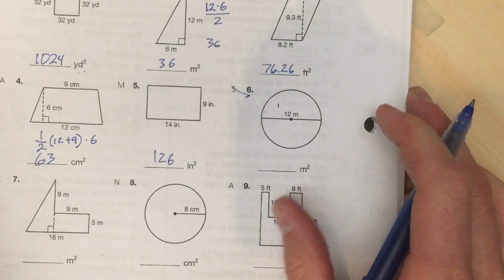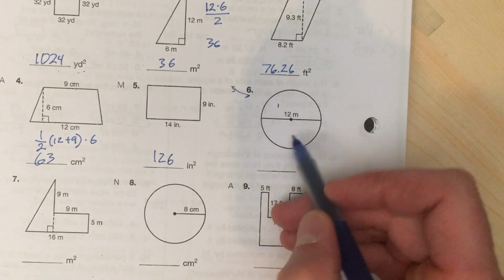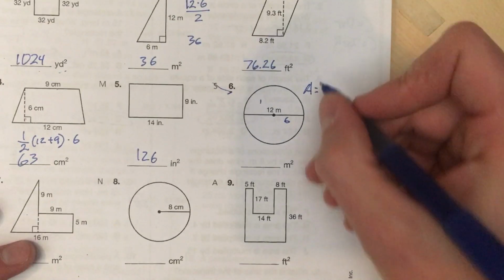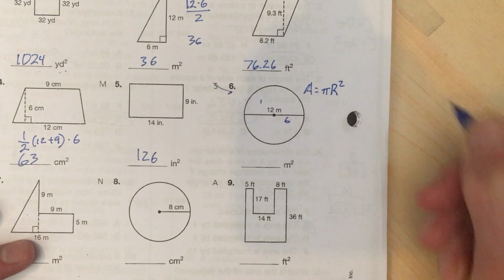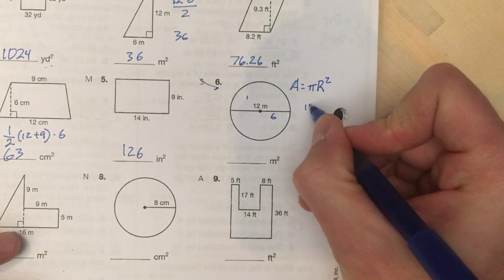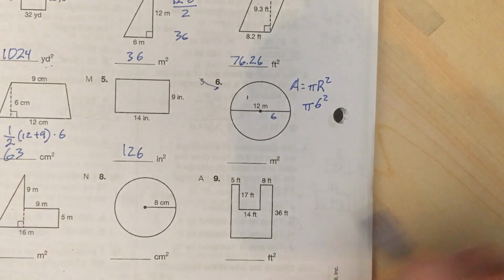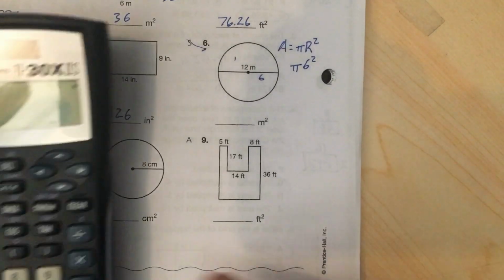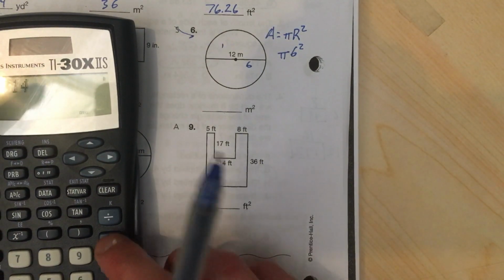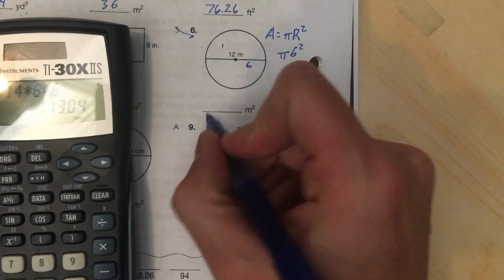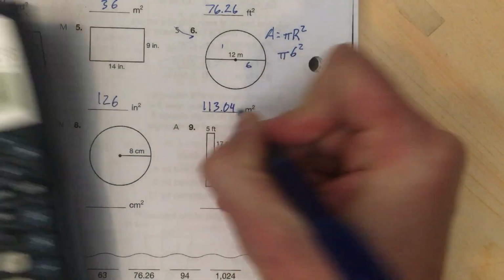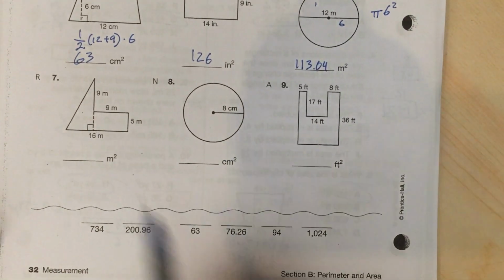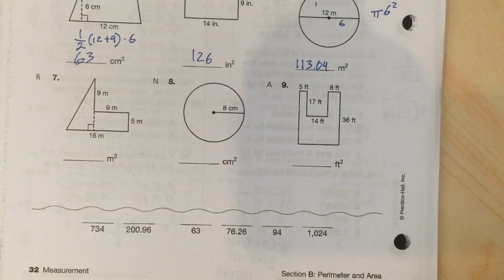Okay. Next one, we want the area. Again, they're trying to trick you on this one. You need the radius, which is 6. So the area of a circle is pi r squared, and our radius is 6, so pi times 6 squared. And then remember it said up here to use 3.14 for pi, so we're going to say 3.14 times 6 squared, and we get 113.04.